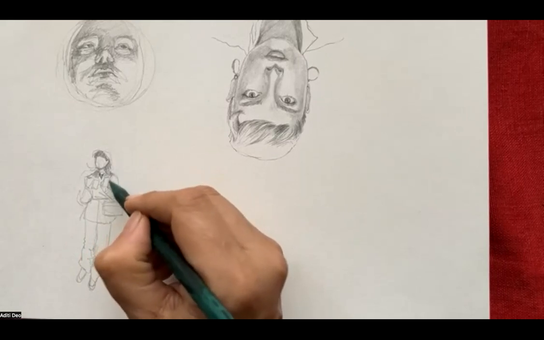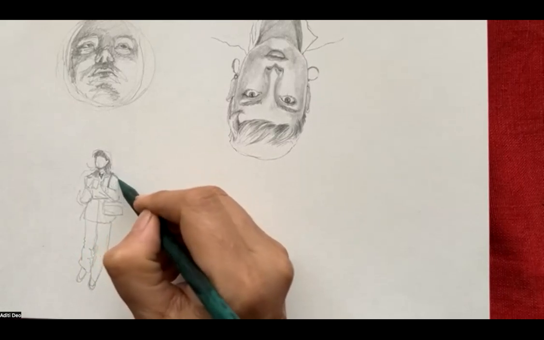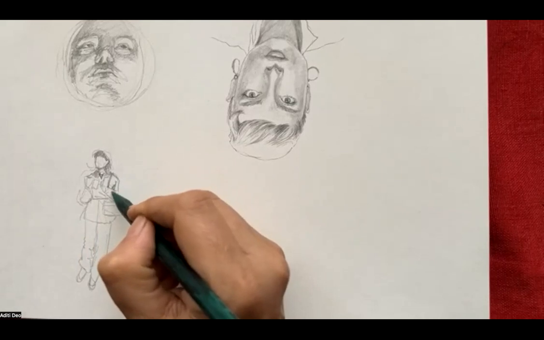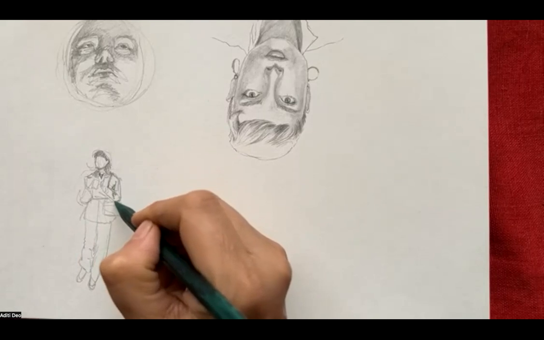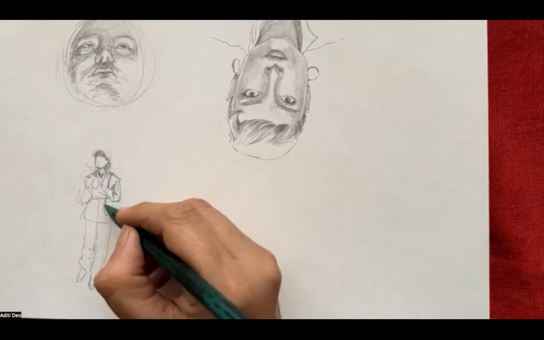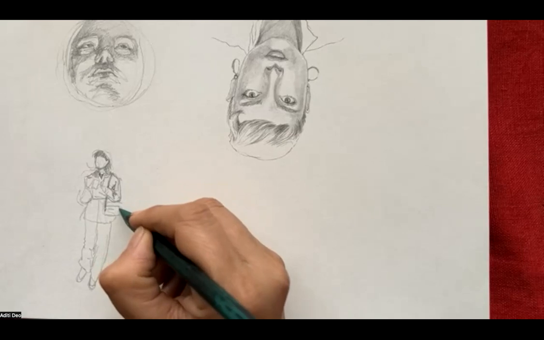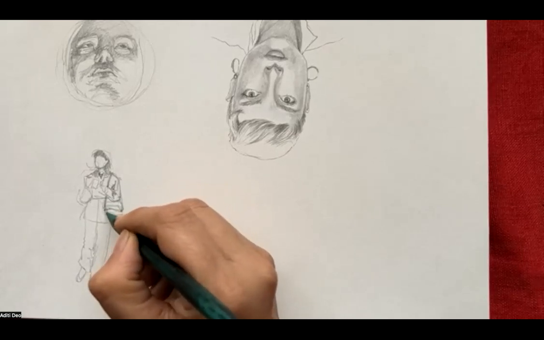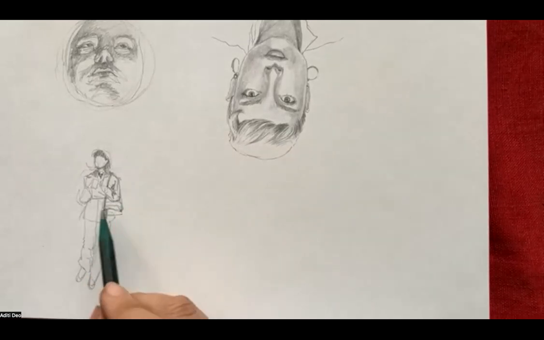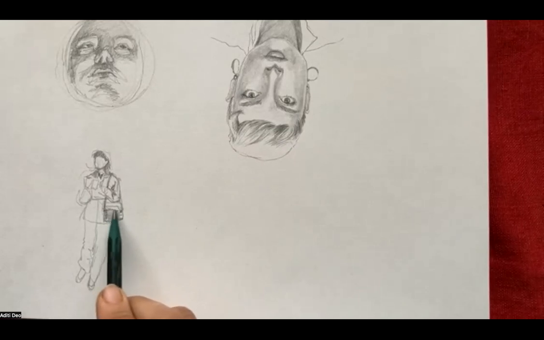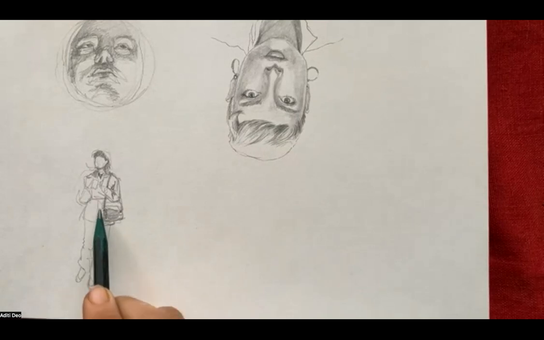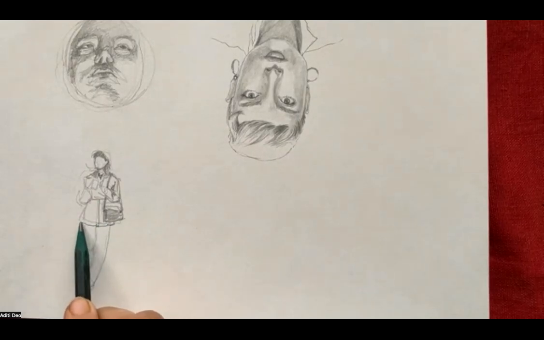And as you proceed to shade, you will start getting a sense of the shape better. Here again, the proportions are changing.